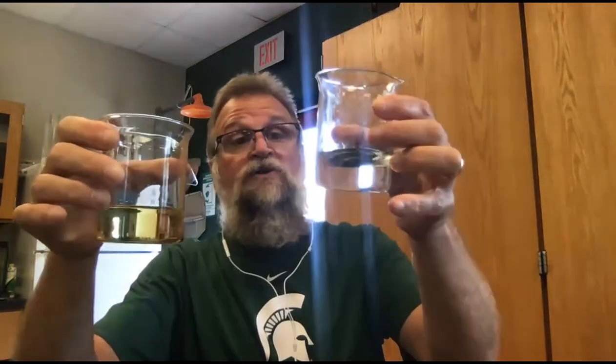And then finally, station 6. In station 6, we used some hot plates, and we had 2 containers. We had a container of just plain water, and we had a container of oil. We took the initial temperatures. You'll want to write these down. The initial temperature of the water was 20 degrees Celsius. The initial temperature of the oil was 21 degrees Celsius.